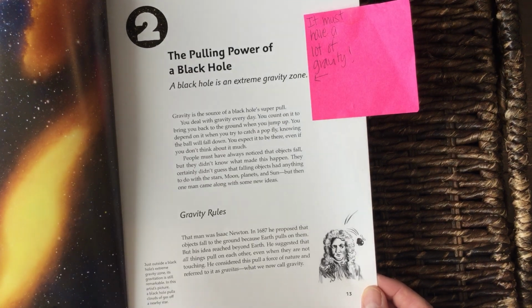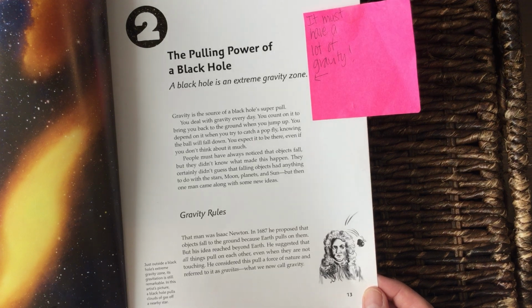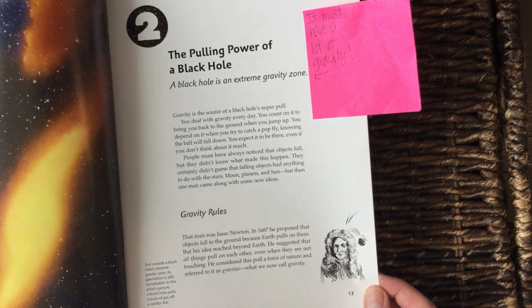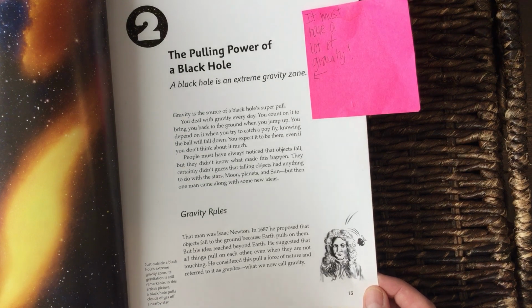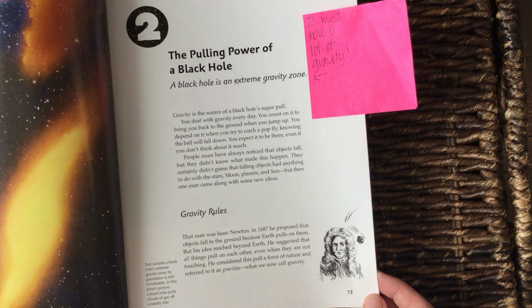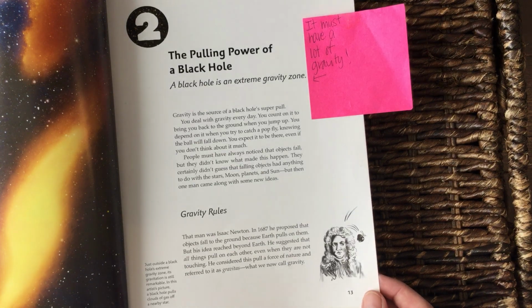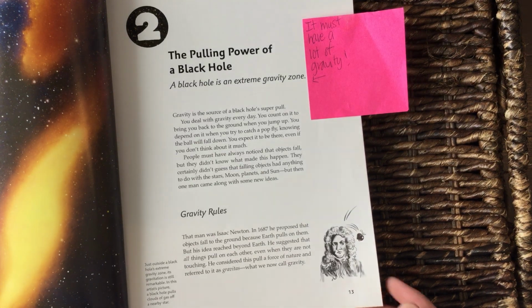You depend on it when you try to catch a pop fly, knowing the ball will fall down. You expect it to be there, even when you don't think about it much. People must have always noticed that objects fall, but they didn't always know what made this happen. They certainly didn't guess that falling objects had anything to do with stars, moons, planets, and the sun. But then one man came along with some new ideas.